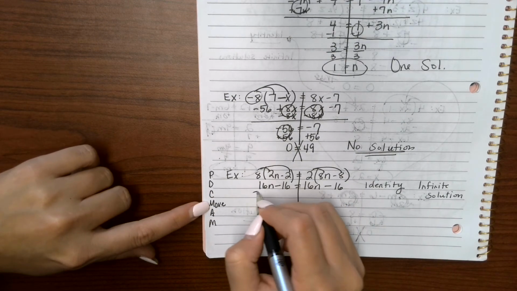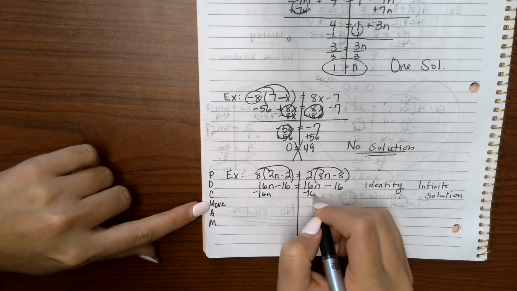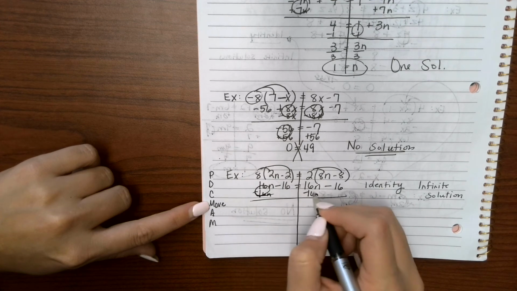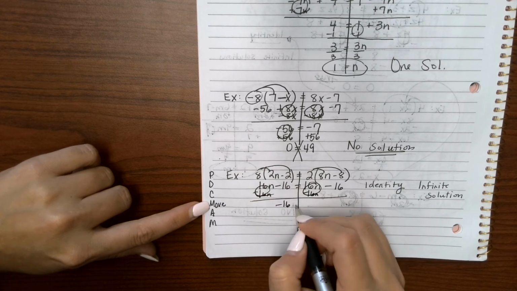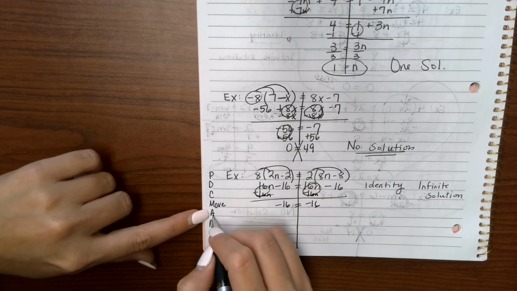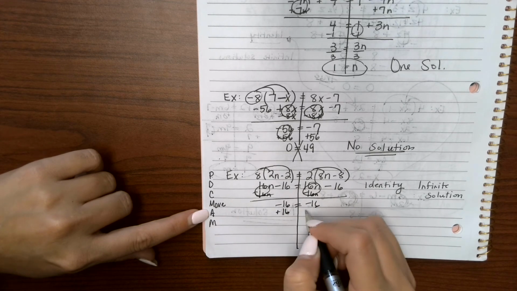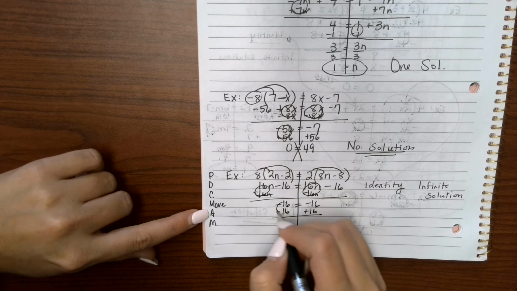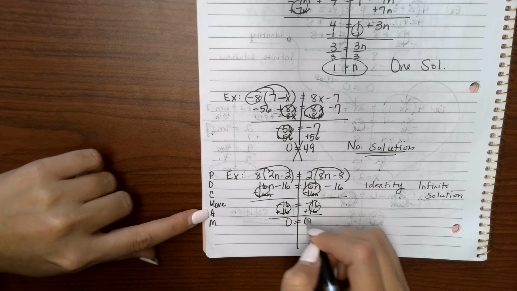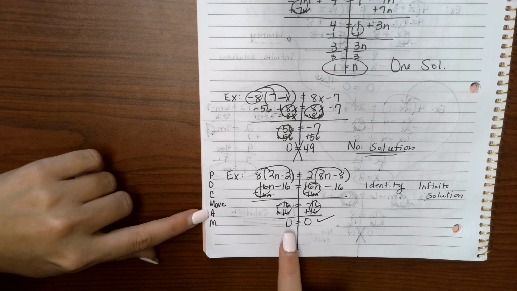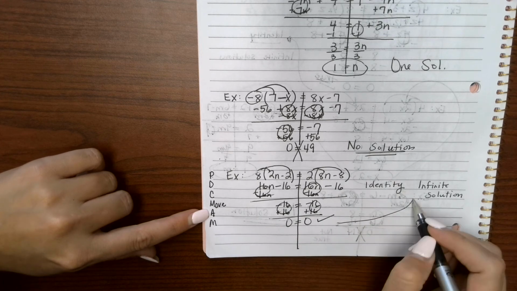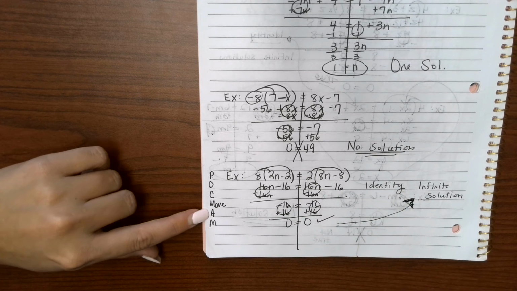We can move a variable. This cancels. We get negative 16 equals negative 16. Add or subtract, and we get 0 equals 0, which is true. 0 does equal 0. That's what makes it an infinite solutions.